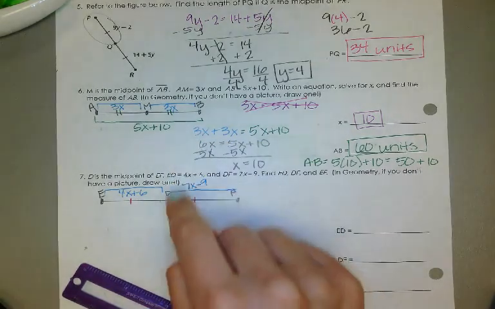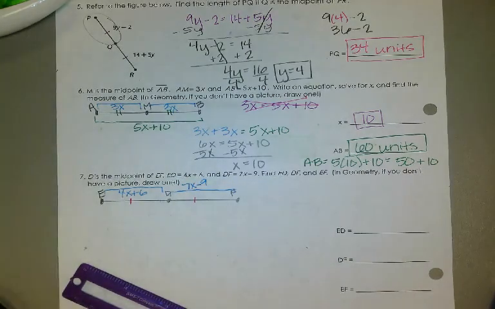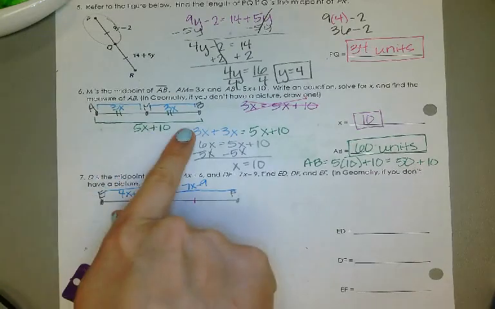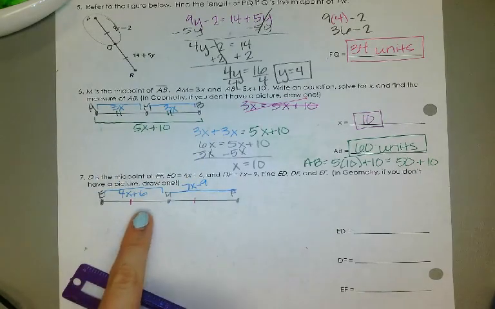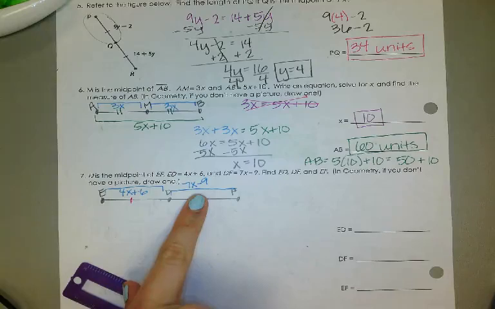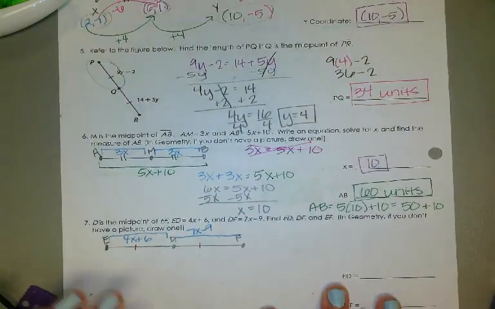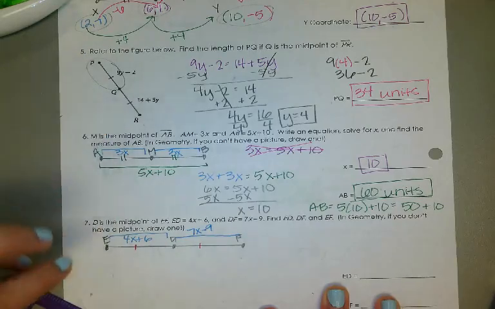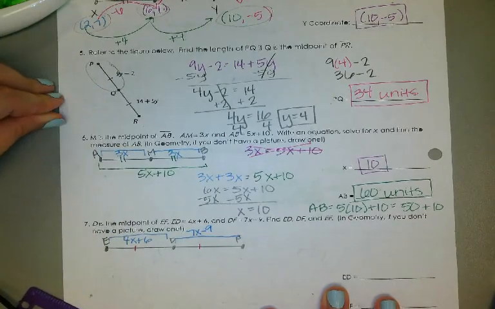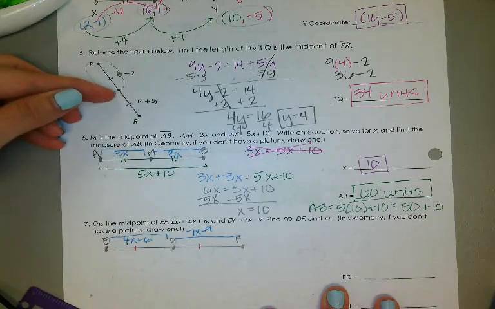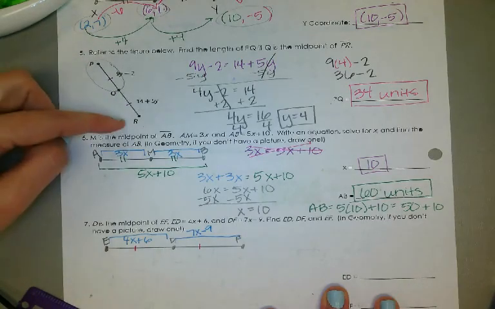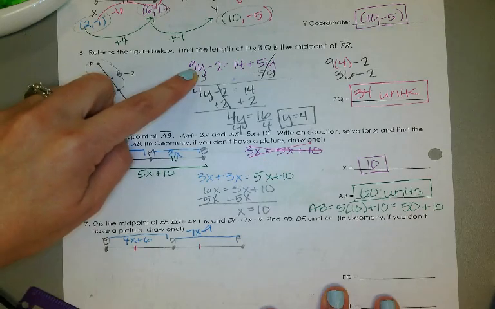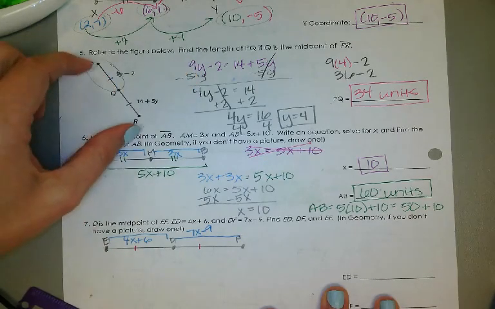Now take a look at the difference between these two situations. In number 6, I knew 1/2 and the whole. In number 7, I actually just know 2 halves. And if I go back up to example number 5, I also just knew 2 halves. So if we go back and see what we did on number 5, we said, well, if we have a midpoint and we have 2 equal parts, well then set those 2 parts equal to one another. We don't have to add them together. We don't have an expression for the whole segment.